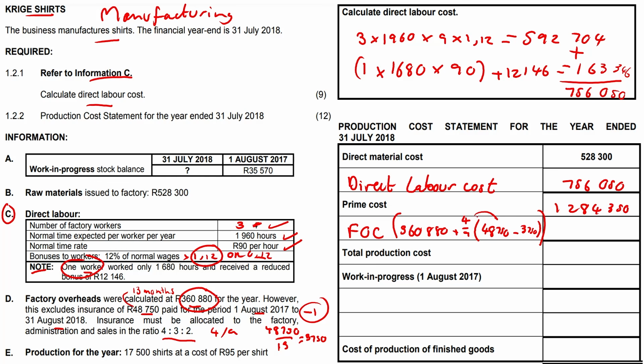You simplify this first and then you just multiply it in once. And the answer that you get here is 380,880. When we add the two together, we get 1,665,230 as your total production cost.